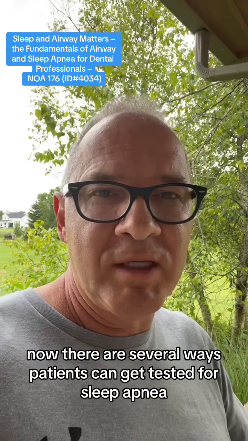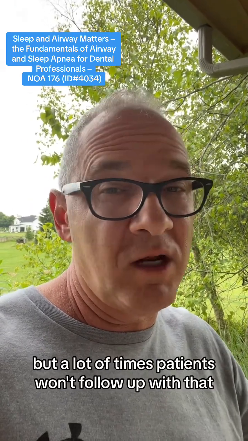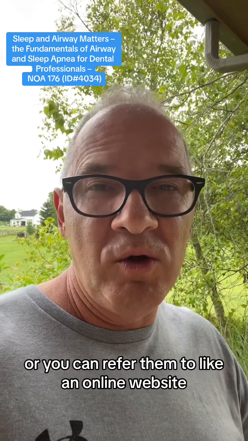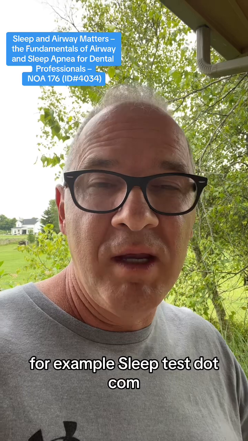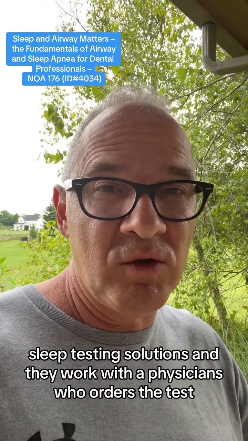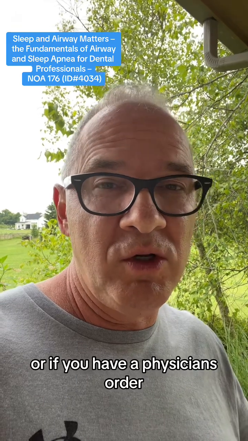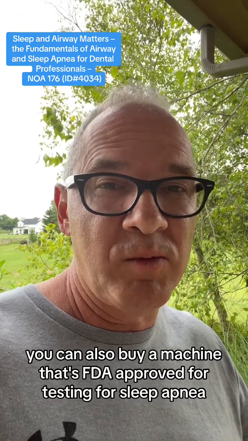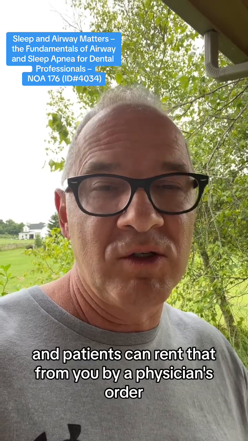Now, there are several ways patients can get tested for sleep apnea. They can either go to their physicians, but a lot of times patients won't follow up with that, or you can refer them to an online website, for example, sleeptest.com. They do offer sleep testing solutions and they work with the physician who orders the test. Or if you have a physician's order, you can also buy a machine that's FDA approved for testing for sleep apnea, and patients can rent that from you by a physician's order.